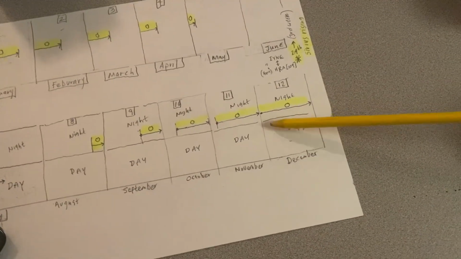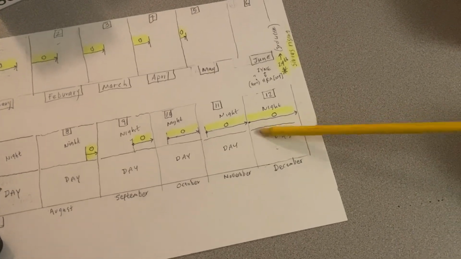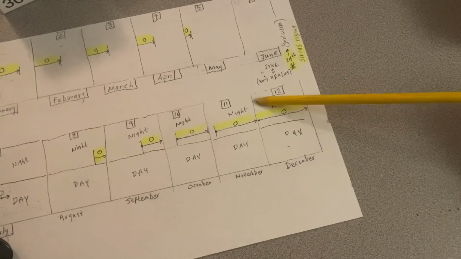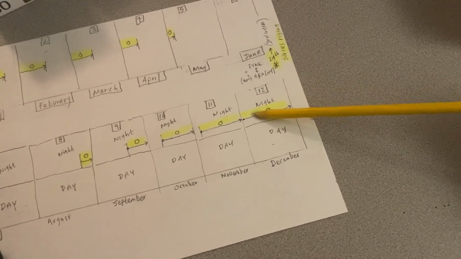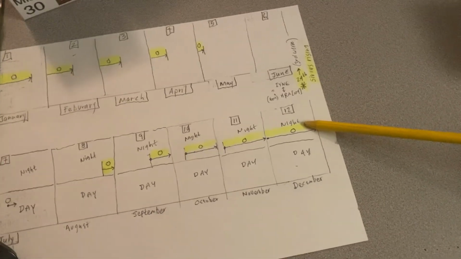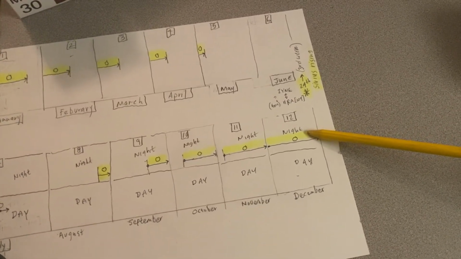And then November, as we can see in the 12th month that Orion rises from the horizontal to the vertical and stays and is visible the whole night. And this is where the story of the raising of Jesus comes from.